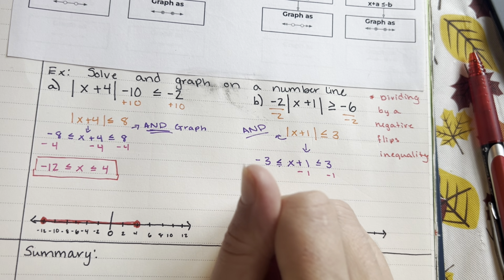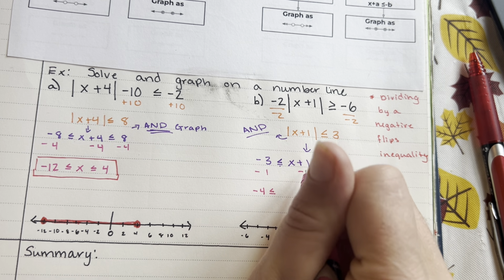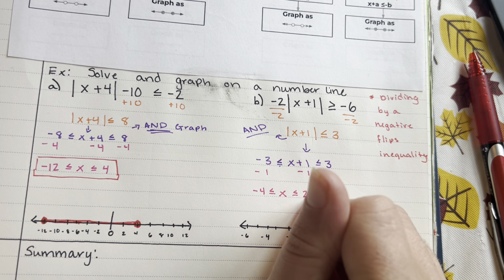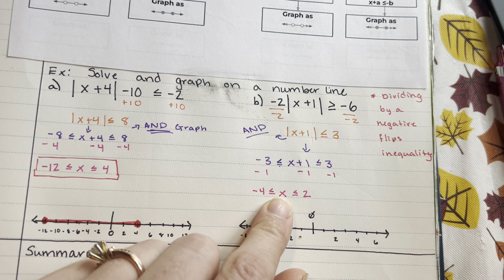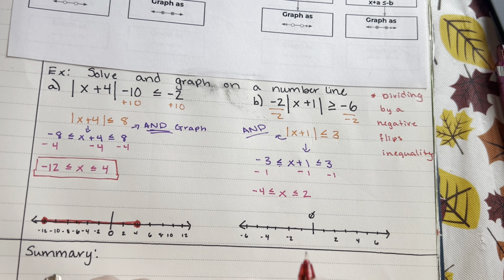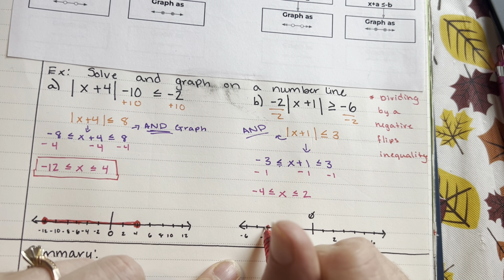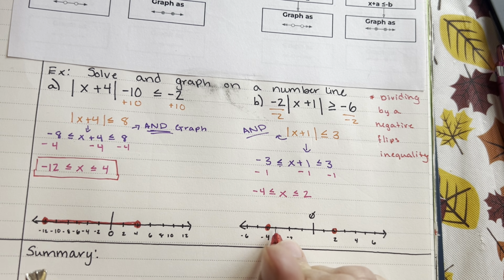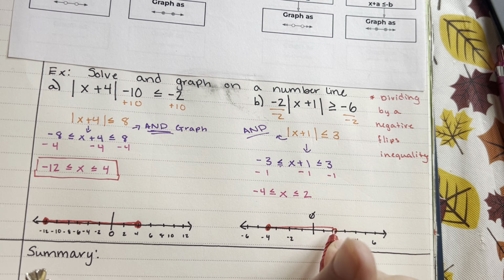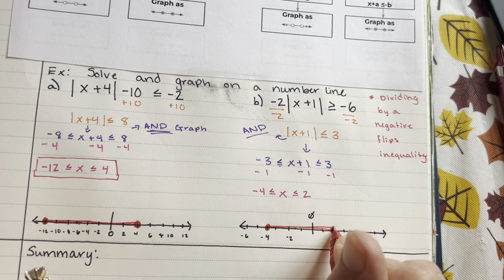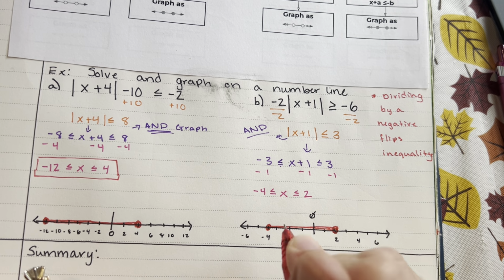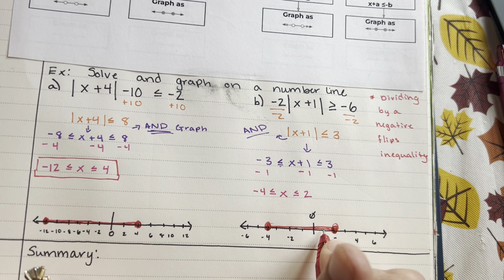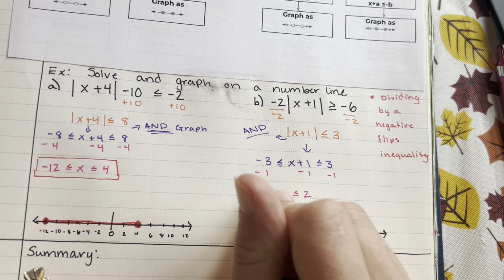Negative 3 minus 1 is negative 4. And I'm going to have x. 3 minus 1 is 2. So my inequality is negative 4 is less than or equal to x is less than or equal to 2. I'm going to put a closed dot at negative 4 and a closed dot at 2. And again, because this is an and graph, they are going to connect in the center. Trying to make these dots bigger so it doesn't look weird. All right, and that is our solution.